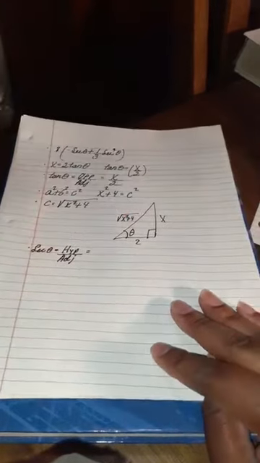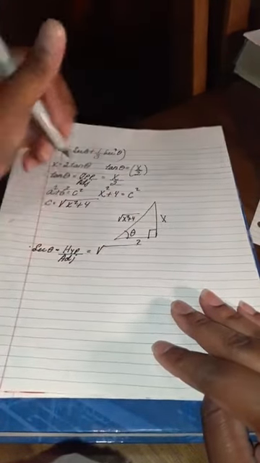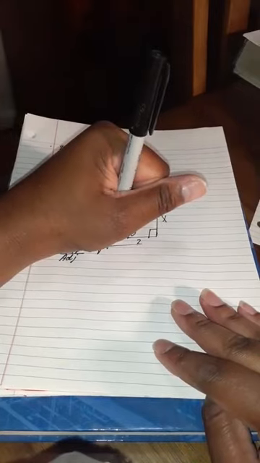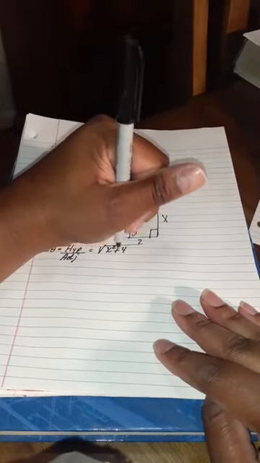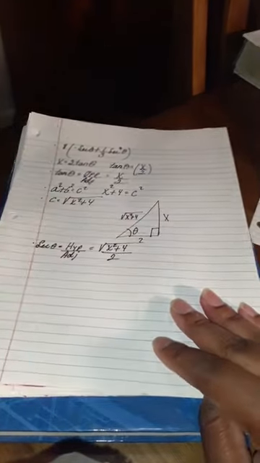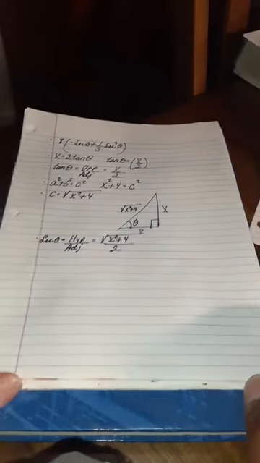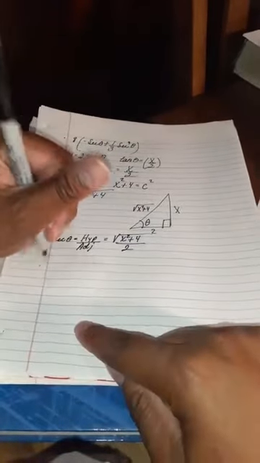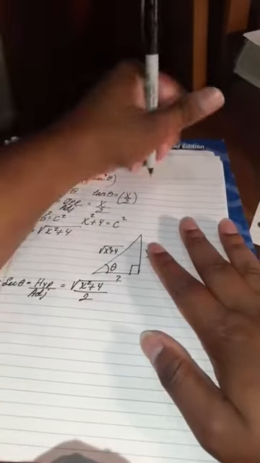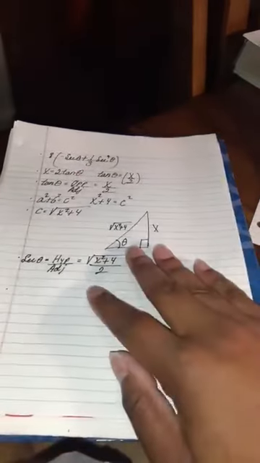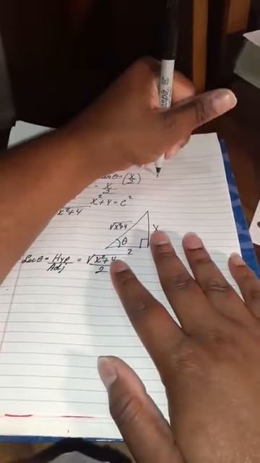So now that we have all the information we need, we know that secant theta in this case is going to be equal to the square root of x squared plus 4 all over the adjacent side, which is 2. So if we go back up here to where we were at.